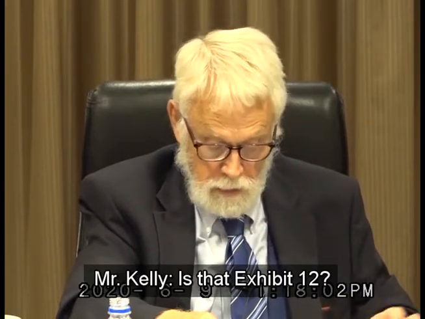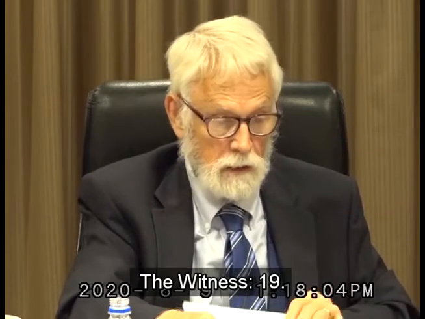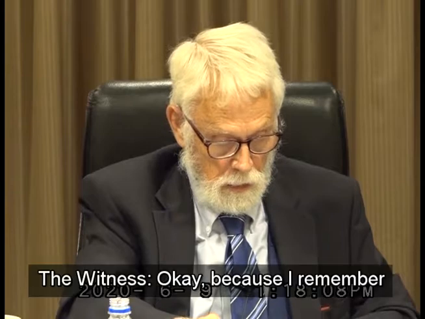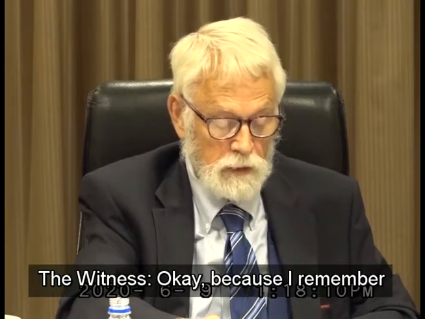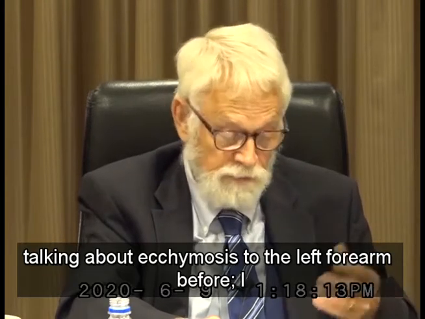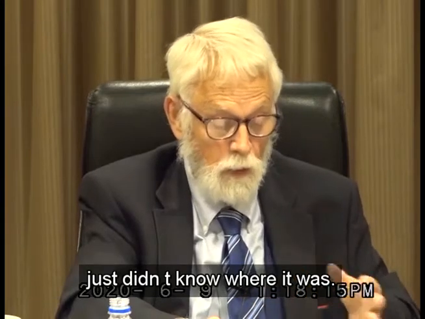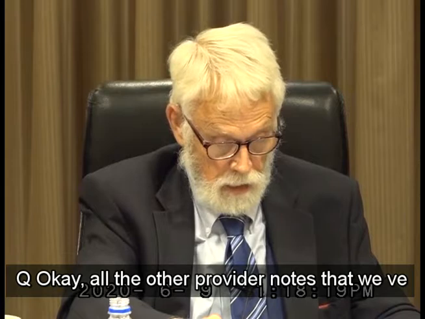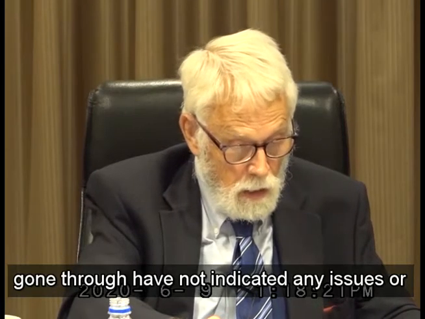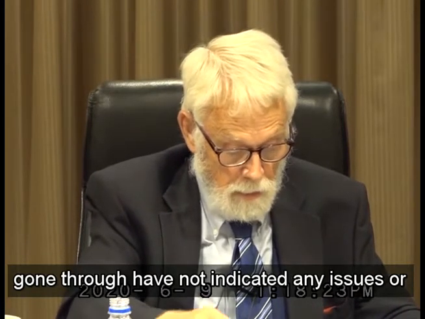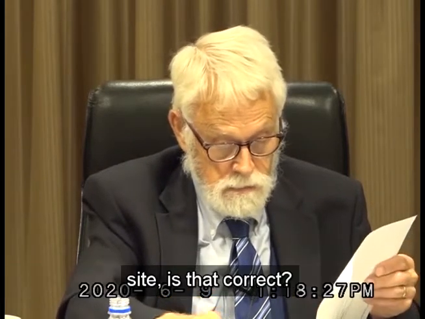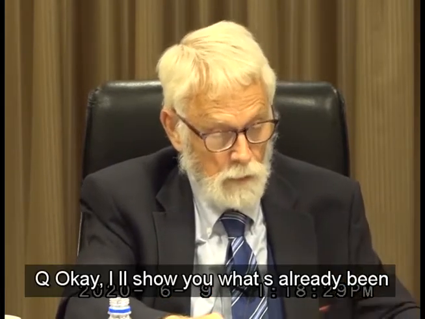Exhibit 12? 19. But is it identical to Exhibit 12? No. Okay, because I remember talking about ecchymosis to the left forearm before. I just didn't know where it was. Right. Okay, it does say that, yes. All the other provider notes that we've gone through have not indicated any issues or deformities to that left arm other than a blown IV site. Is that correct? Correct. Okay.